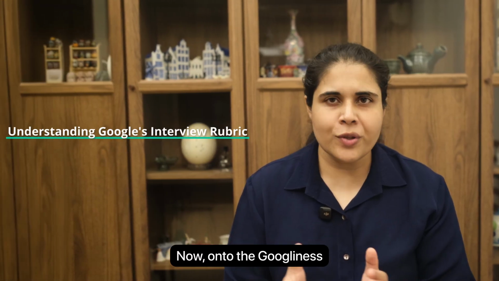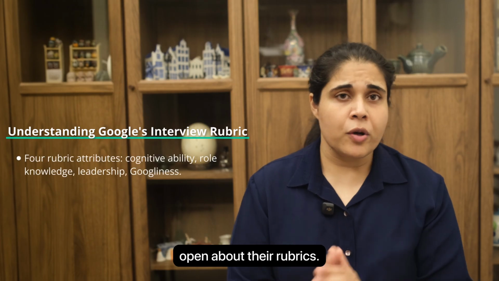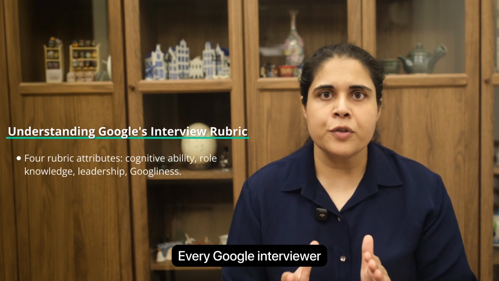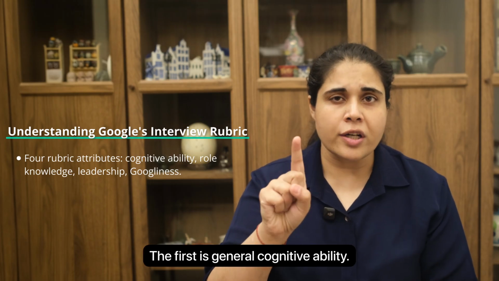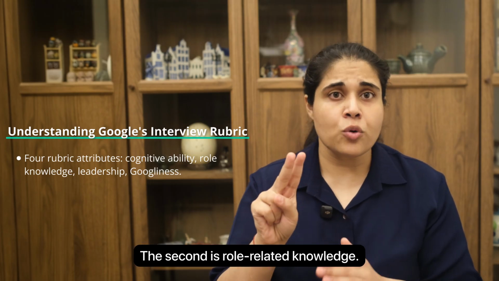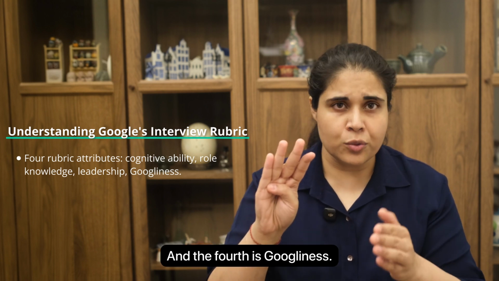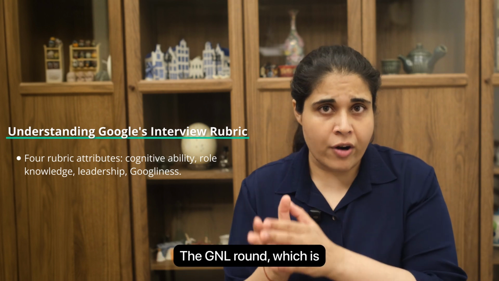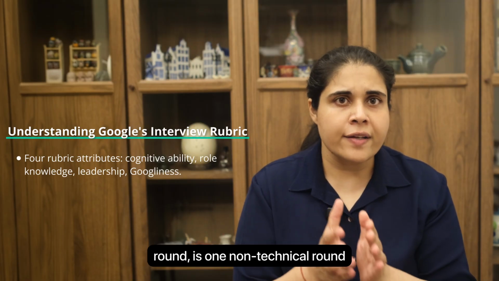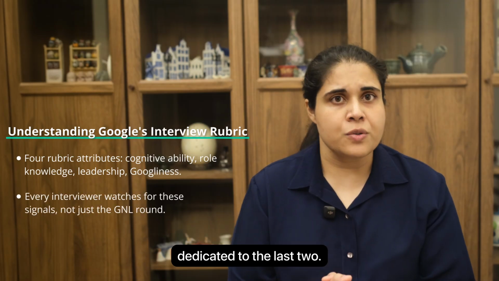Now, on to the Googleyness and Leadership interview. First off, Google is quite open about their rubrics. Every Google interviewer assesses you on 4 attributes. The first is general cognitive ability, the second is role-related knowledge, the third is leadership, and the fourth is Googleyness. The G&L round, which is the Googleyness and Leadership round, is one non-technical round dedicated to the last 2.